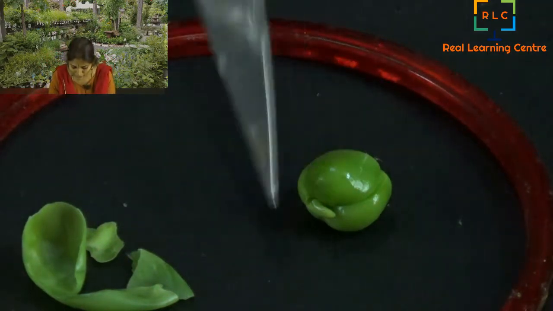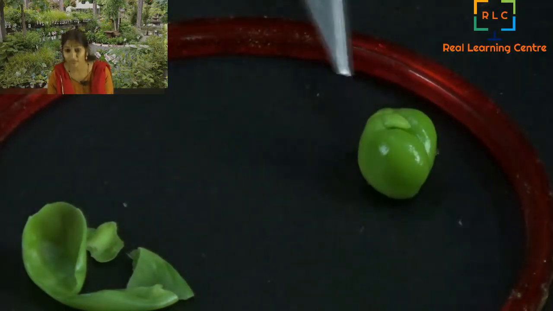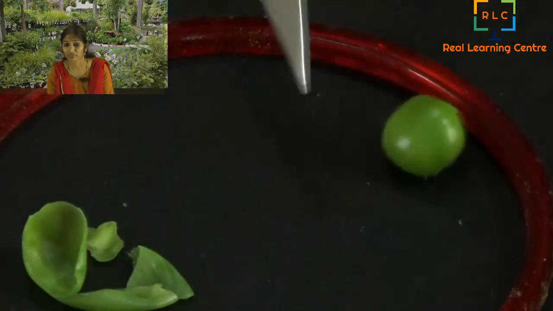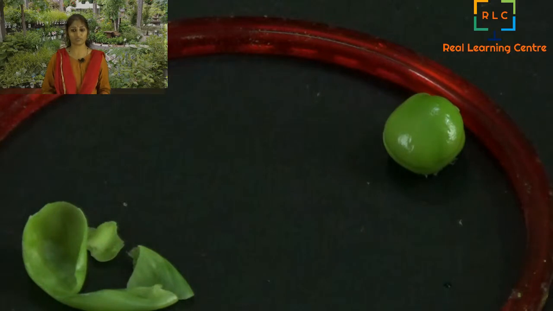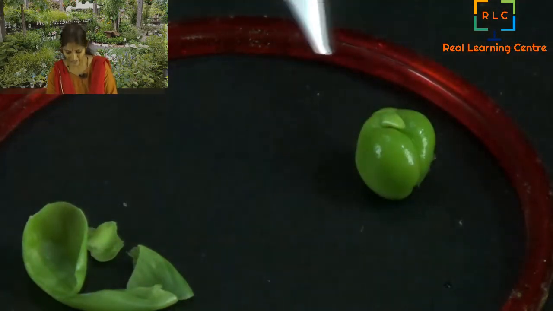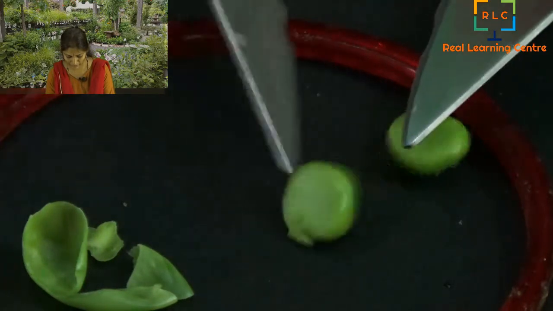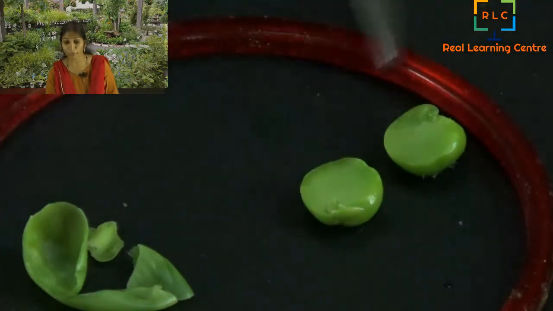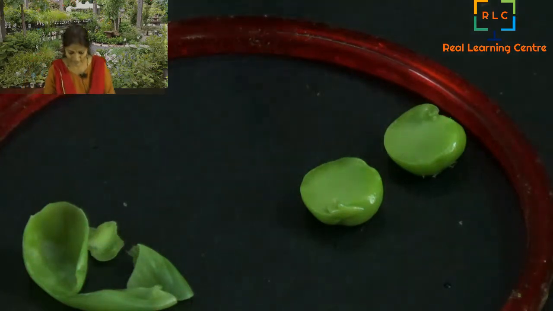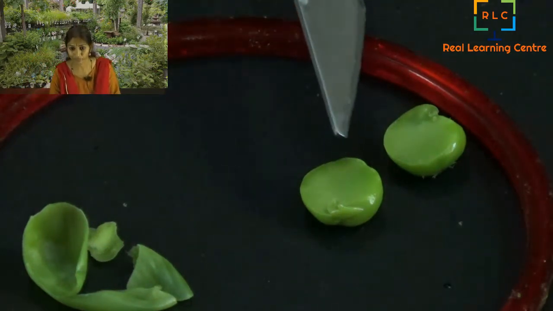Now here you can see that there is a small growth tail-like structure. Now this is the embryo of the seed. So here we have the embryo of the seed, and if I just break this open here, I have two pieces of the seed. Therefore this has to be a dicotyledon, right? Because it can be equally divided into two halves. And here you see the embryo.